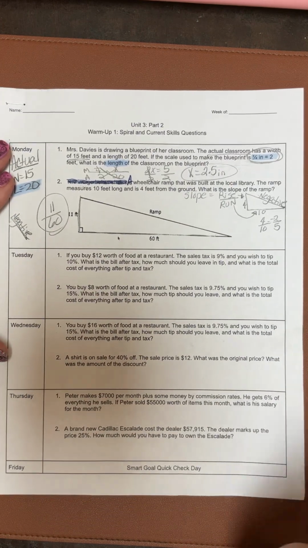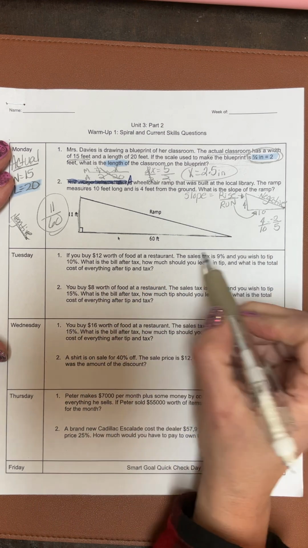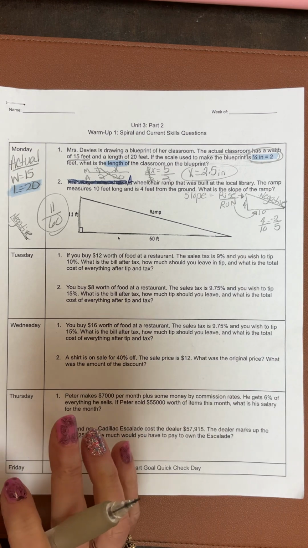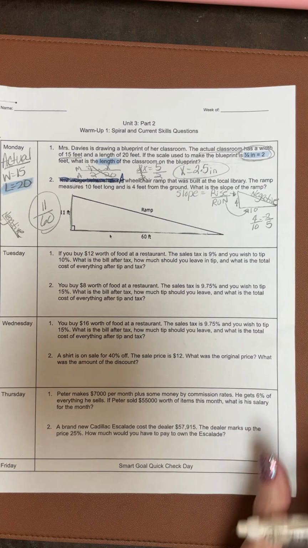Okay? If you buy $12 worth of food at a restaurant, the sales tax is 9%. Now, I'm going to go ahead and link this. This goes back to what we were doing yesterday.